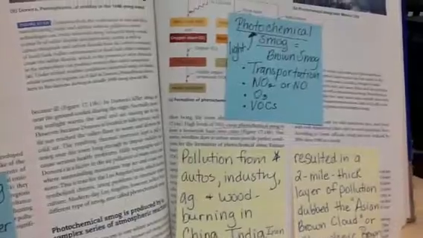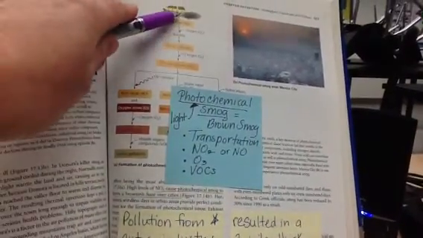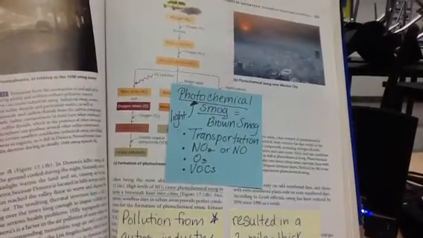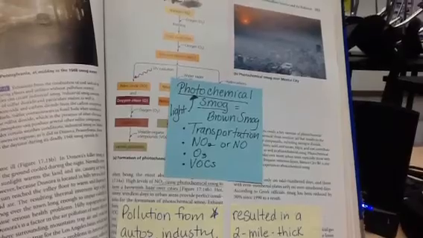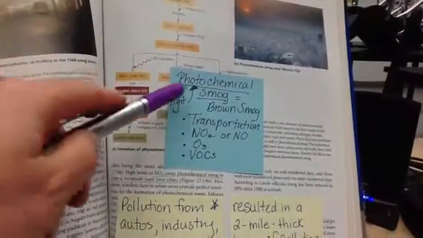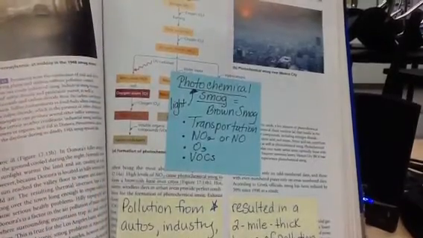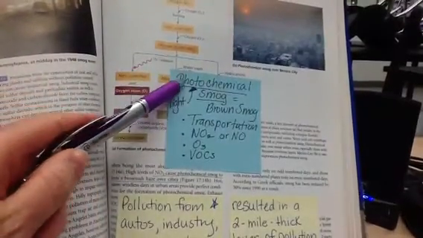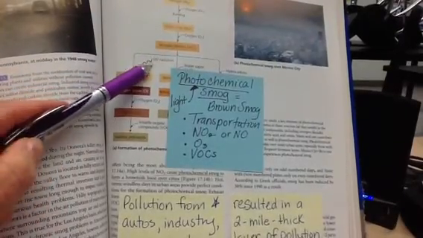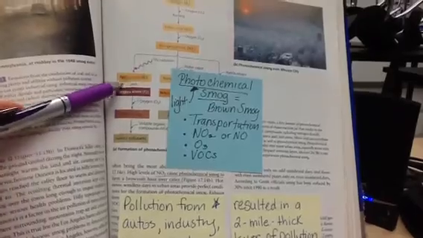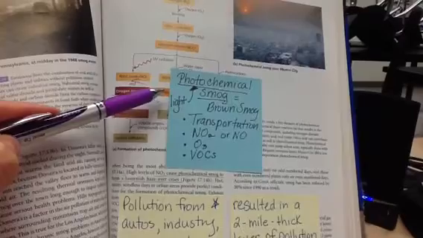On the next page we have the other kind, which is photochemical smog, and you can see here it comes from burning gasoline in vehicles. And we nickname this one brown smog because it looks brown. The word photo means light, like photosynthesis needs light. And what happens is that the smog here, and you can see this UV radiation from light, will hit this pollution and turn it brown.